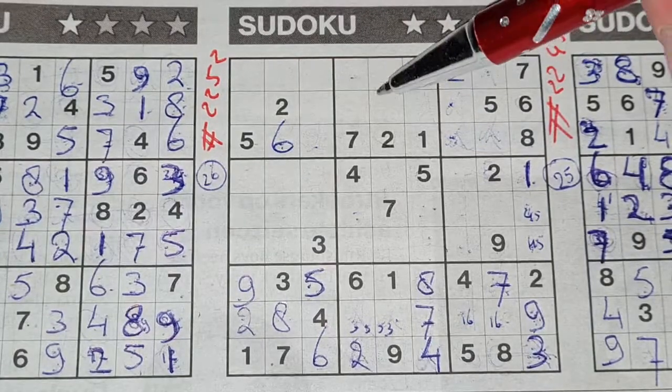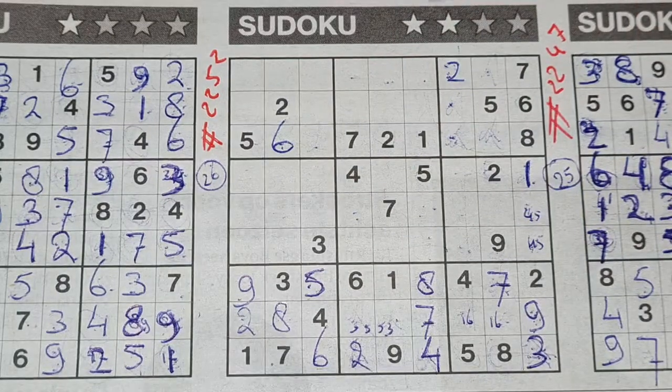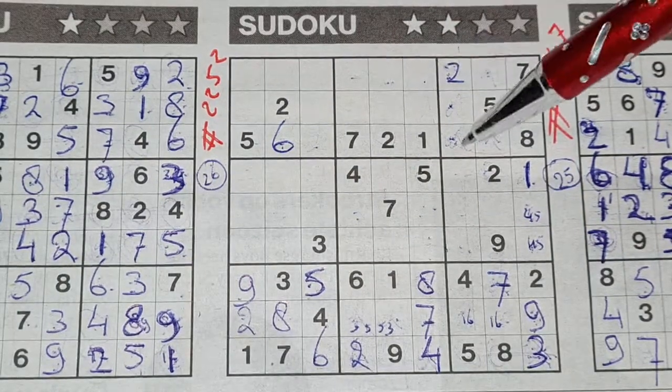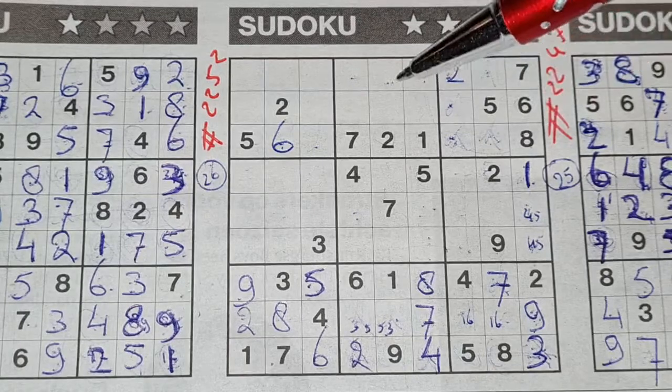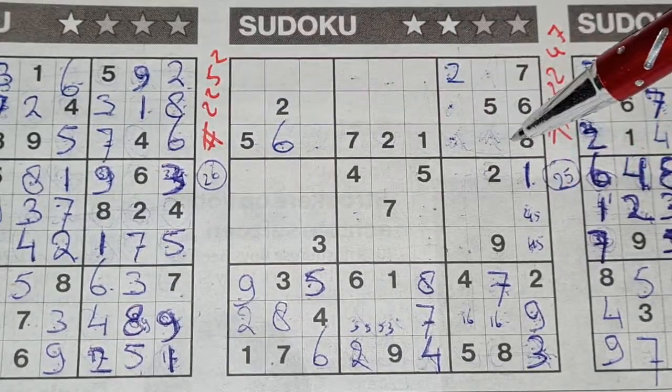All right. 6. 3, 3, 4. 3 missing numbers in the third row.